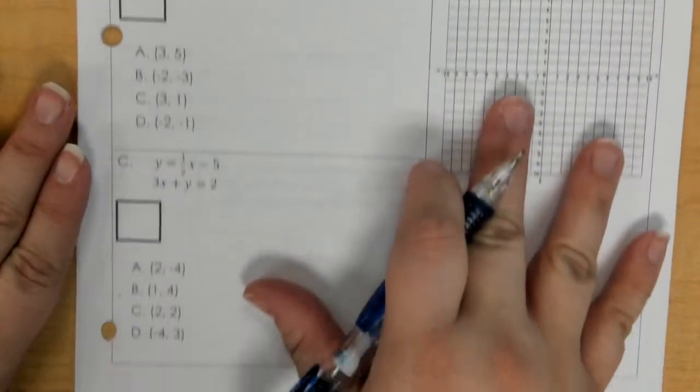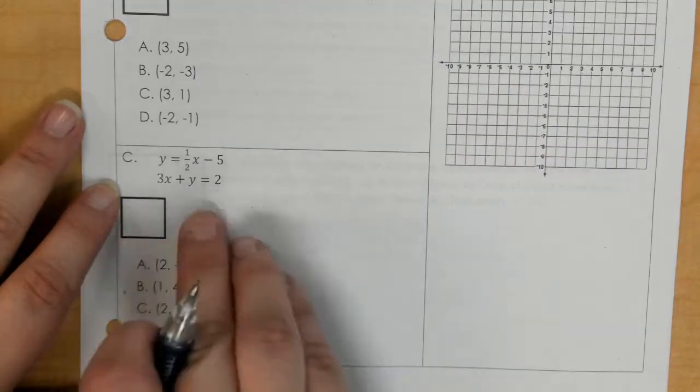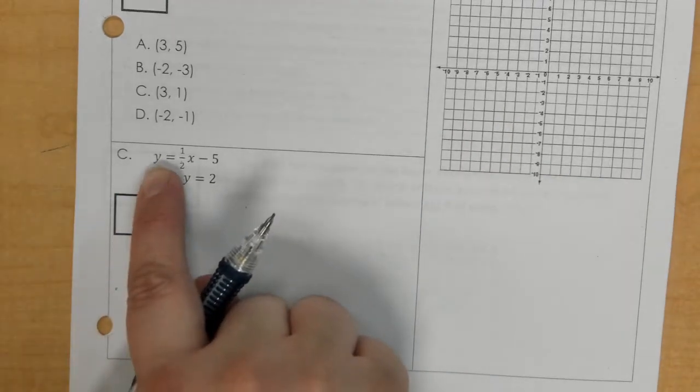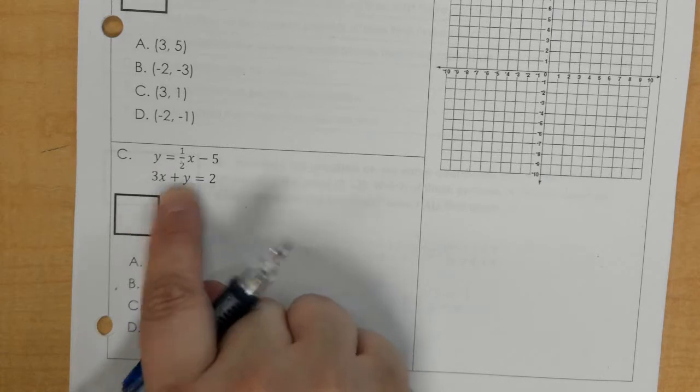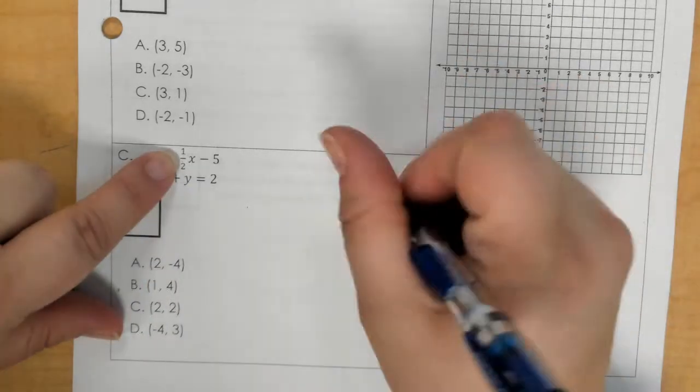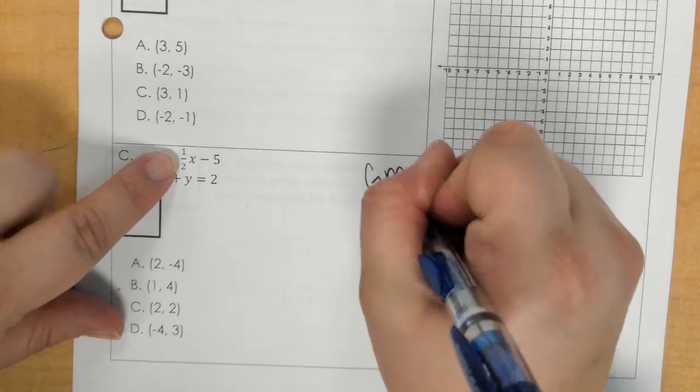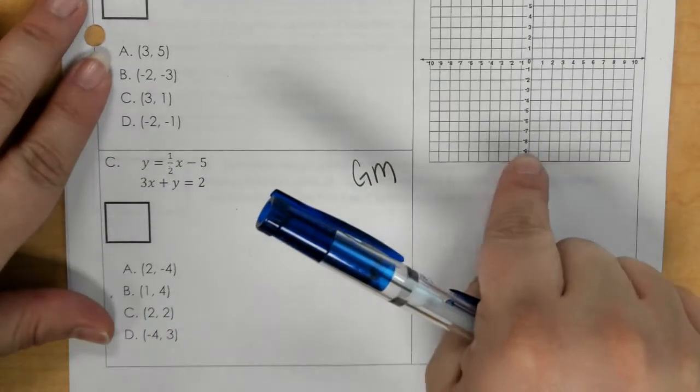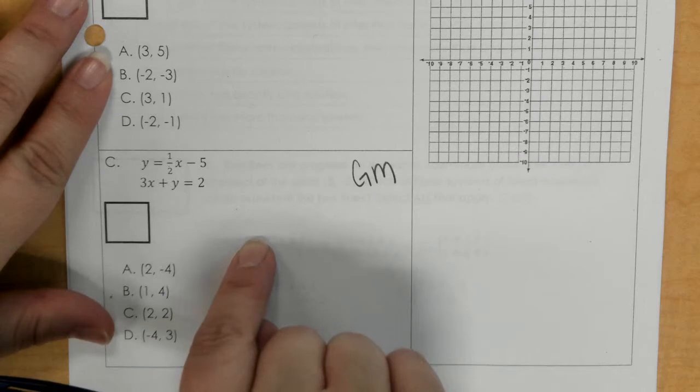And in C, I would use the graphing method because I already have slope-intercept form here. This one I can put into slope-intercept form easily, and I have that fraction. So we would use the graphing method. So in this case, I would use the graph over here to help me with C.